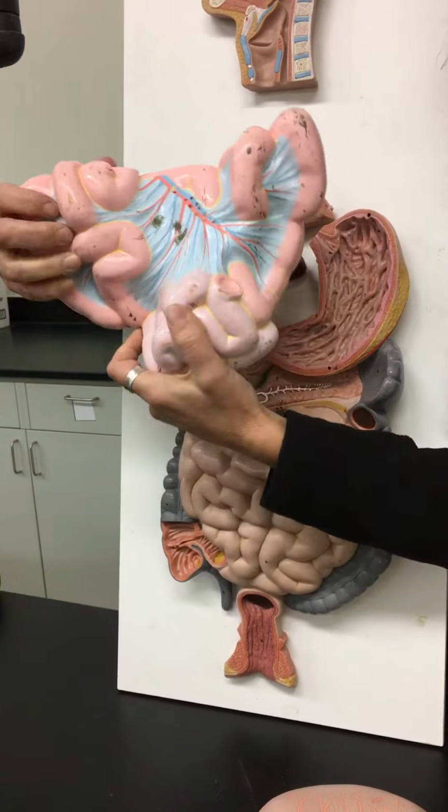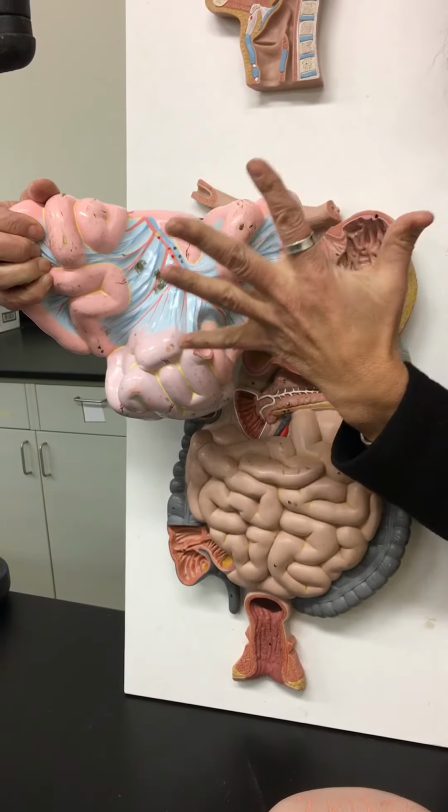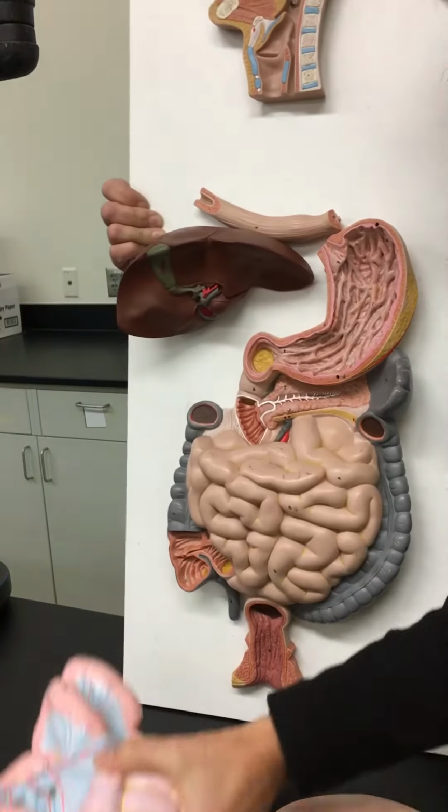On the back side of the small intestine, we see this little blue stuff. It's actually a membrane that holds all the loops of the intestine together, called mesentery.